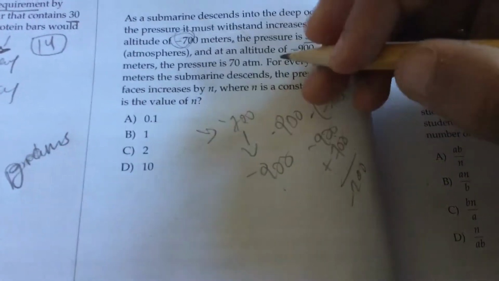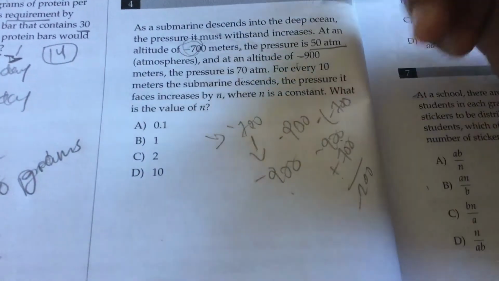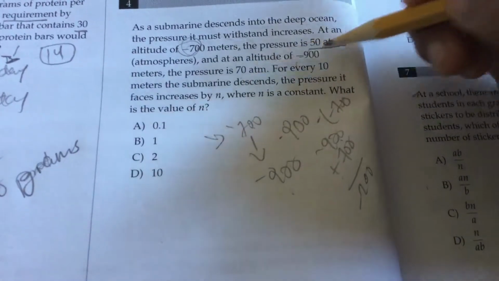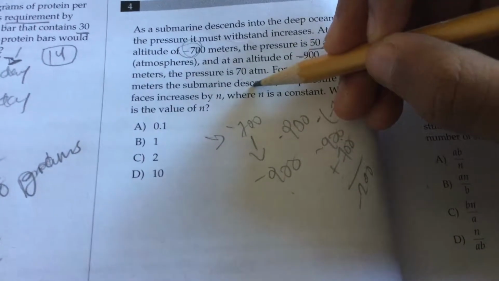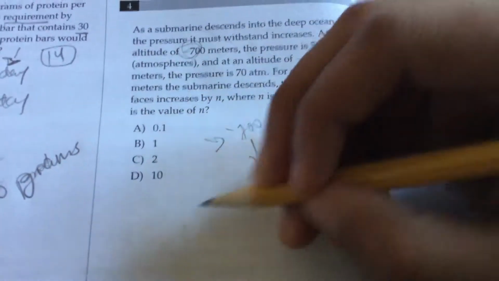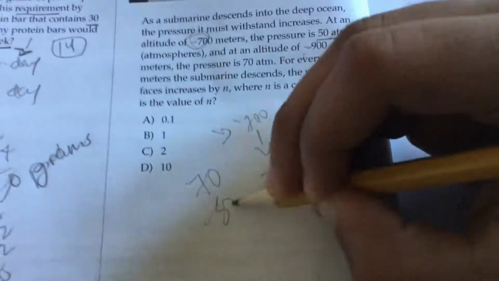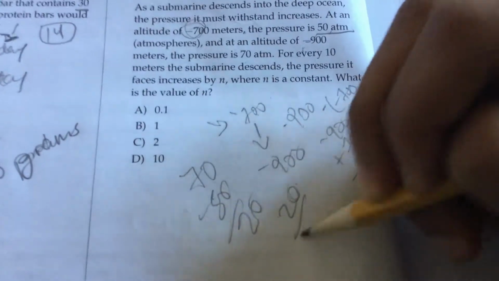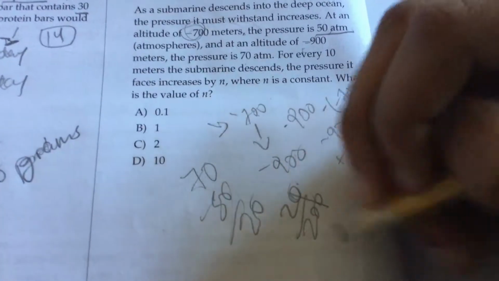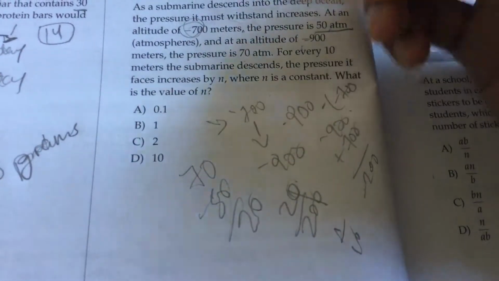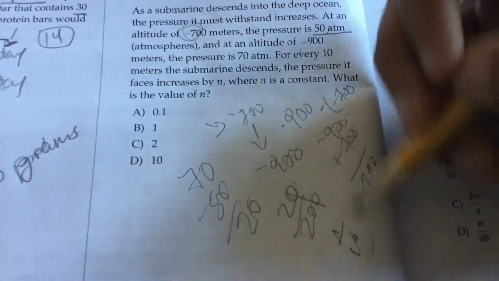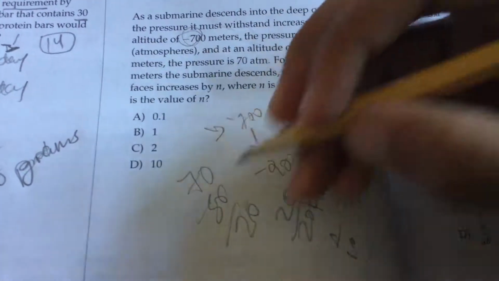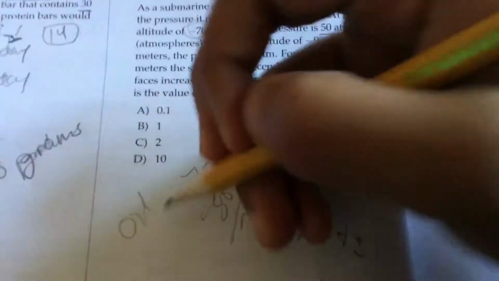Okay. And then you have 70 atm and 50 atm. 50 atm is the original. 70 atm is the new pressure. So you'll do 70 minus 50 and you get 20. So now what you do is you divide 20 by 200. So you cancel out the zeros, you get 1 over 10. So the constant is 1 over 10, or 0.1 atm for every meter.